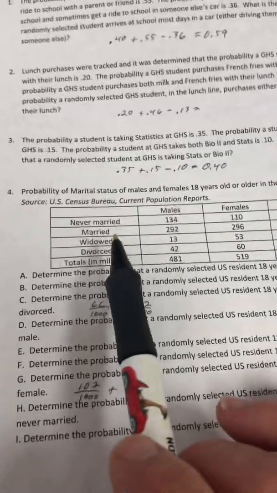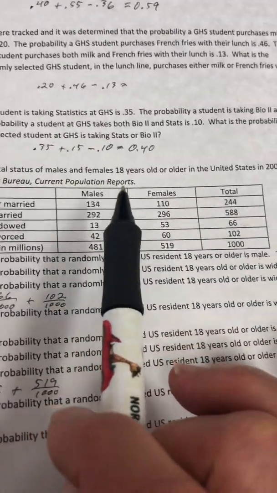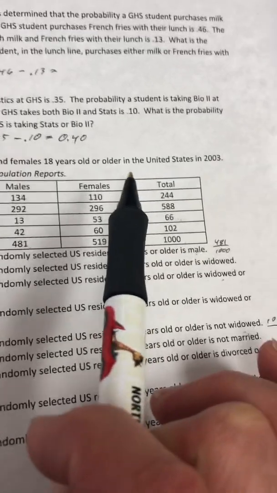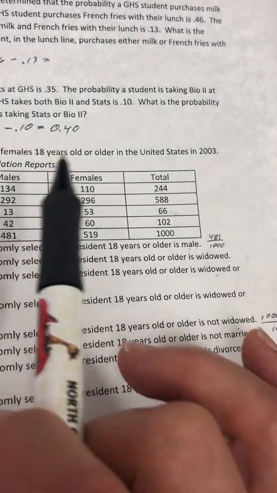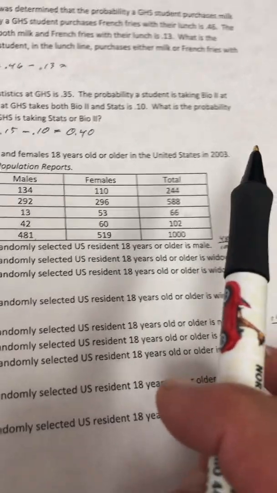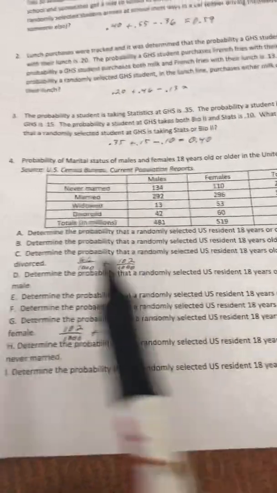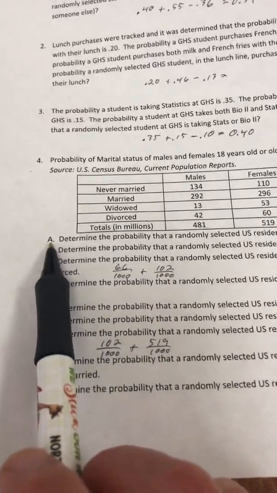Using this chart here, we have the probability of marital status of males and females 18 years old or older in the United States way back when, in 2003. So I'm just going to do every other one to kind of get you started with this.